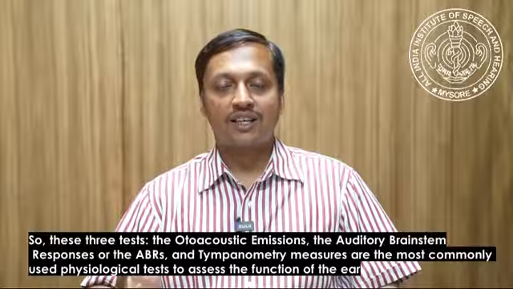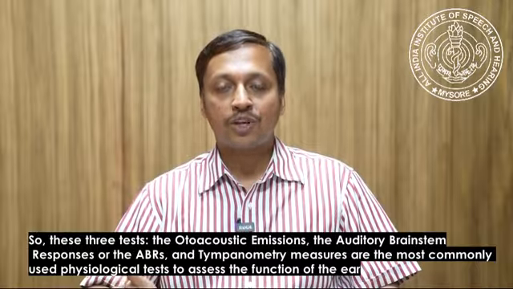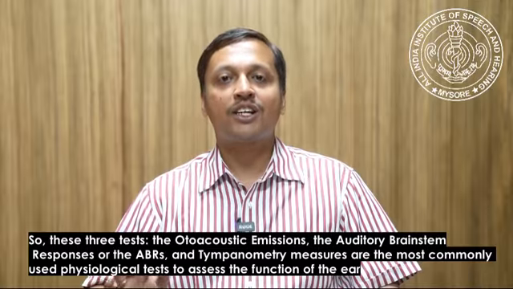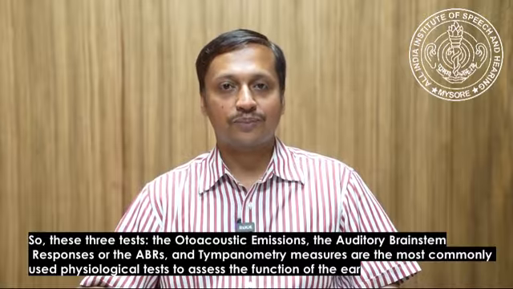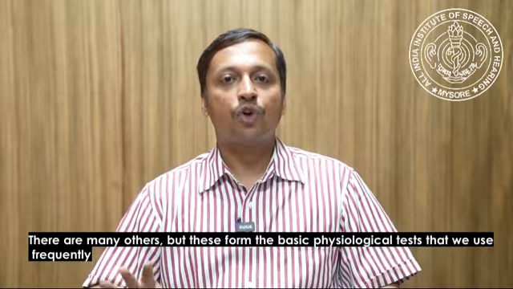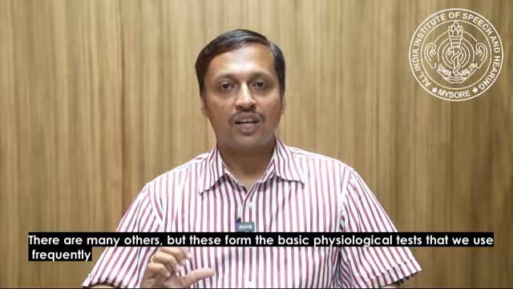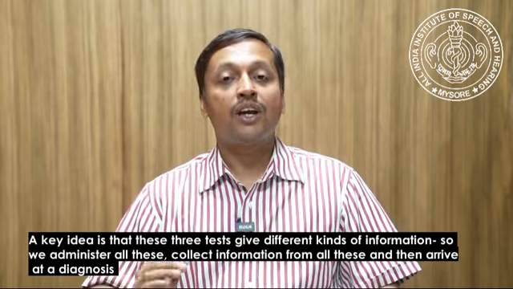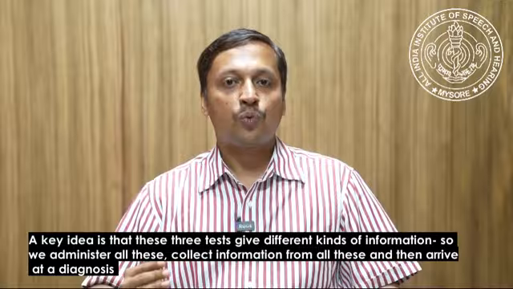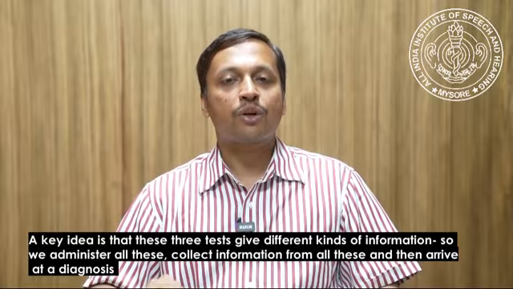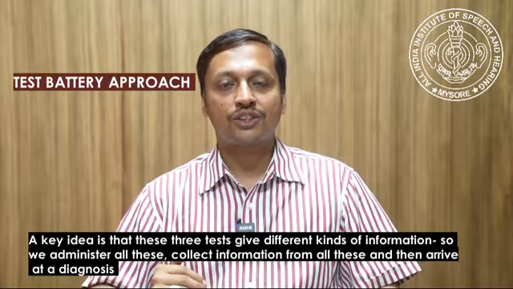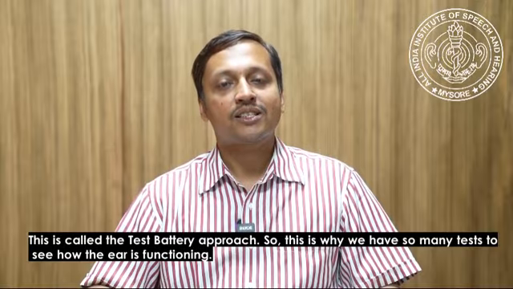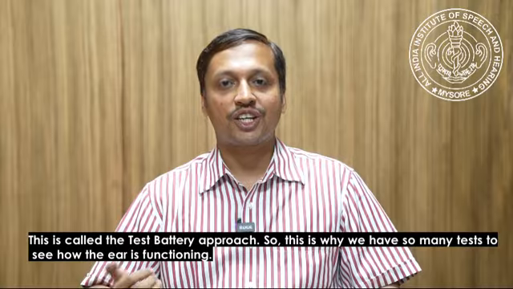So, these three tests, the otoacoustic emissions, the auditory brainstem responses and tympanometry measures are the most commonly used physiological tests to assess the function of the ear. There are many others, but these form the basic physiological tests that we use frequently. A key idea is that these three tests give different kinds of information. So, we administer all these, collect information from all these and then arrive at a diagnosis. This is called the test battery approach. This is why we have so many tests to see how the ear is functioning.